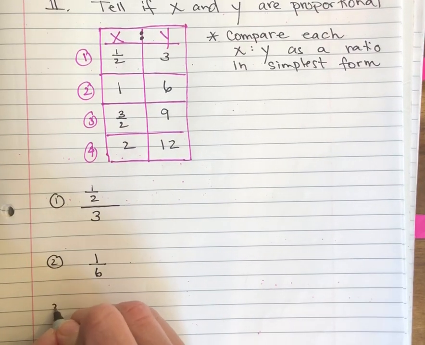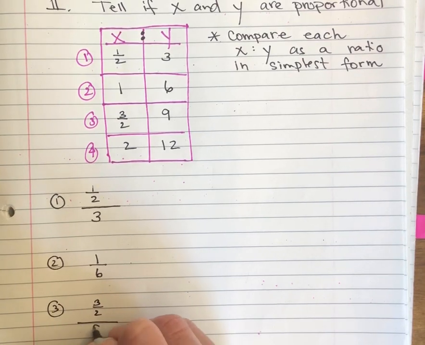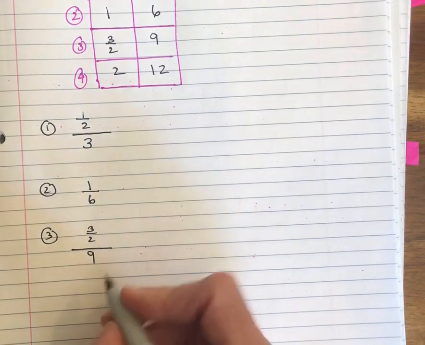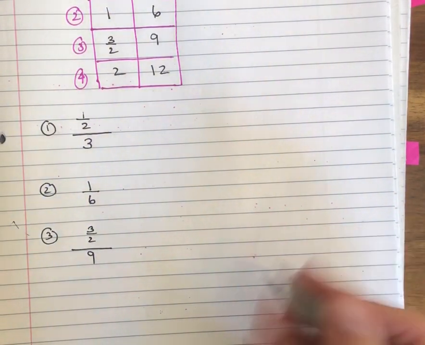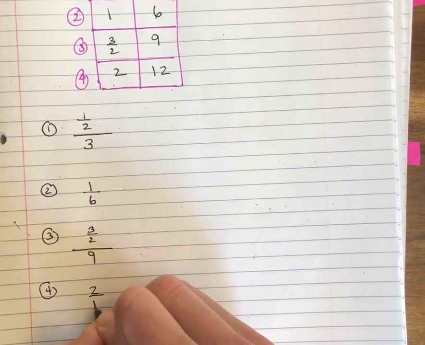Our third ratio is 3/2 to 9. And our fourth ratio, if I take it out of the table, is 2 to 12.